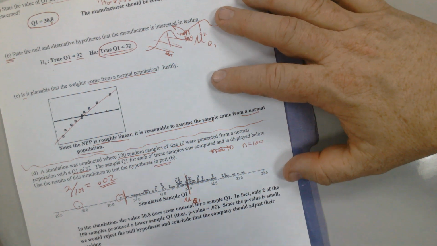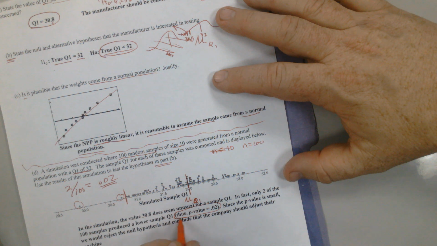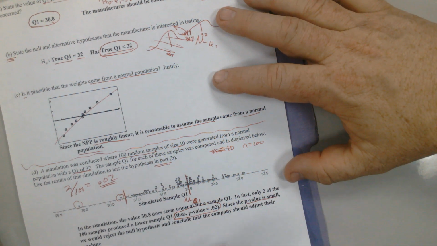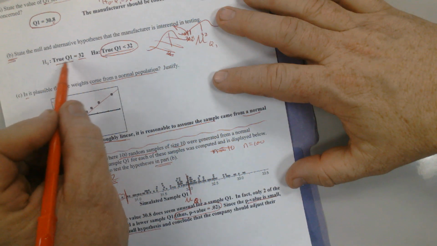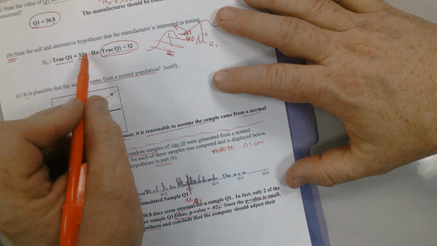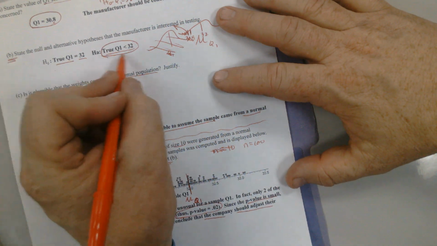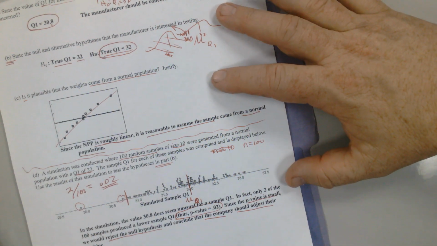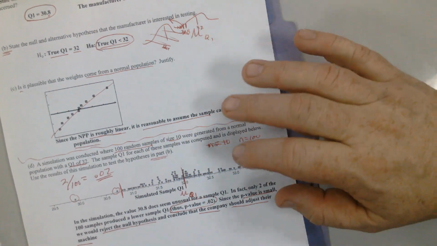So there's only 2% that are lower than that. So since the p-value is small, we reject the null hypothesis. This is no longer true. The company should adjust their machine because it's not at 32. It's not working very well.